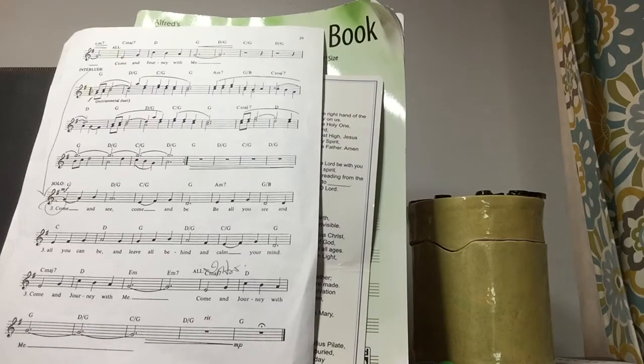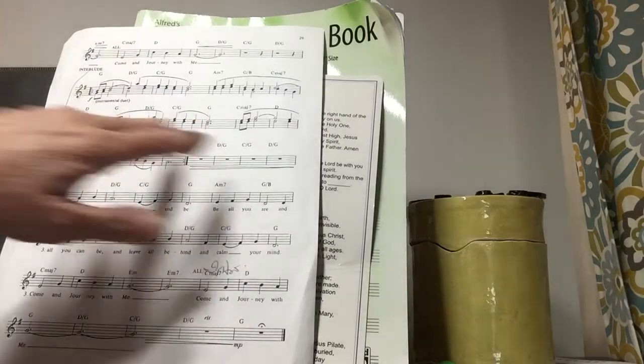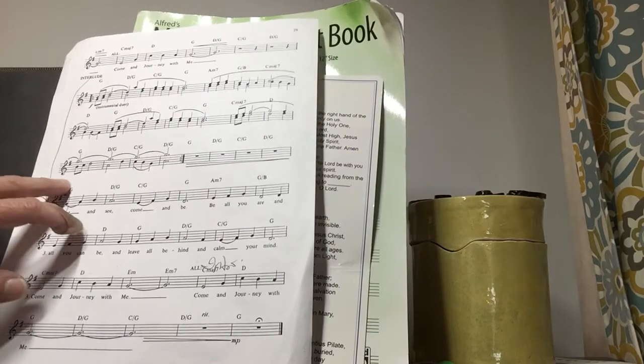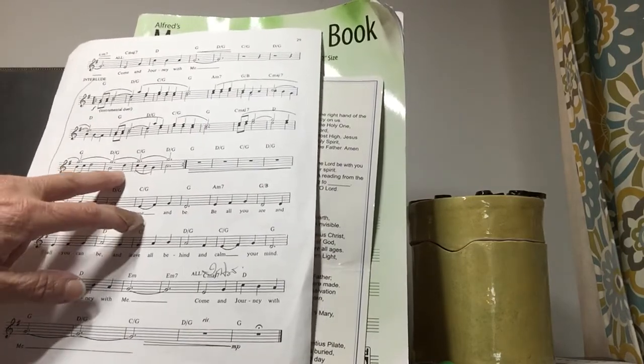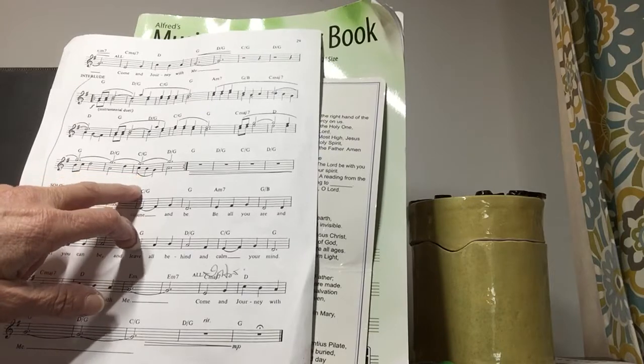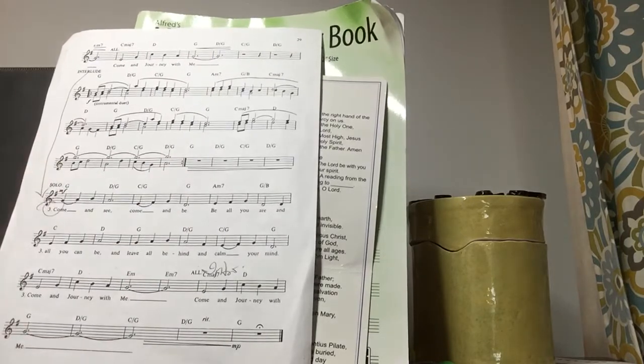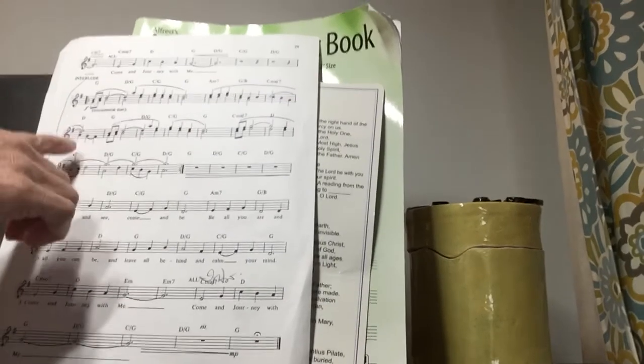Whoops, nope, F sharp. Oh my gosh, I have to repeat. I'll get better. I remembered F sharp. Whoops. Where am I? Here I am.